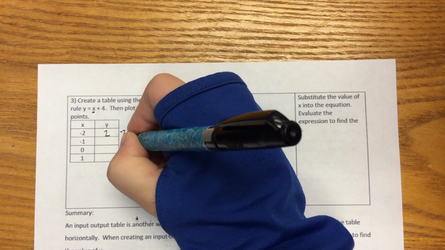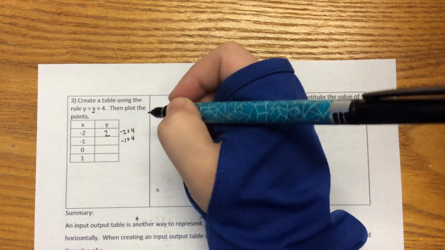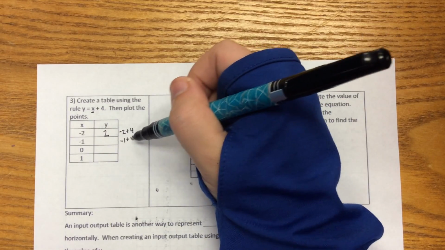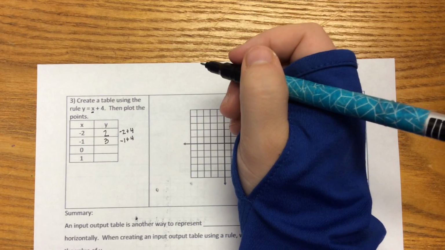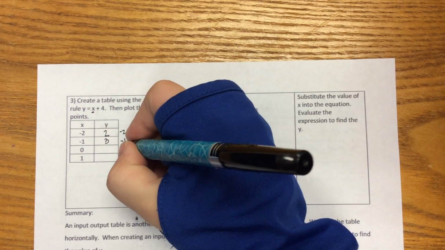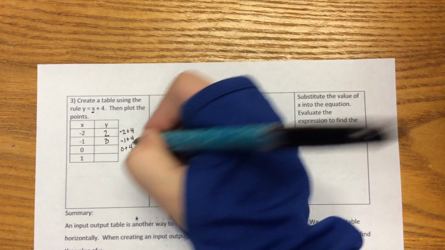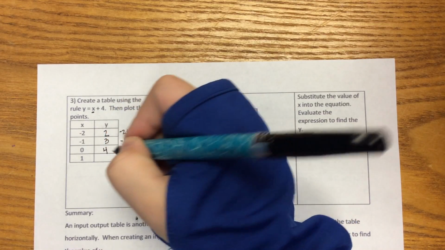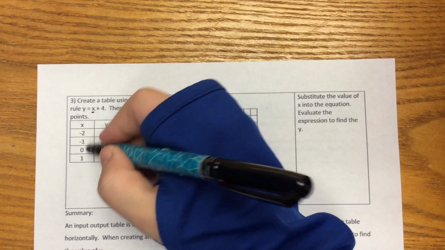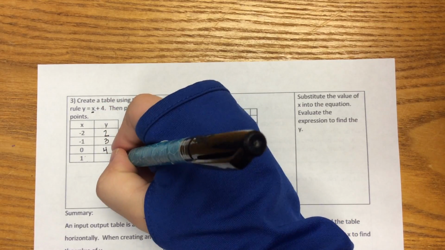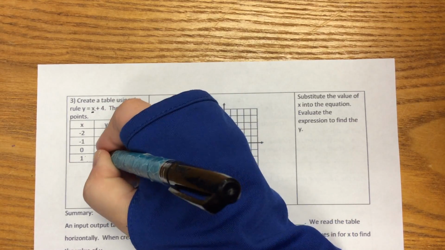Then I'm going to have a negative 1 plus 4. So again, I have positive and negative, so I subtract. 4 minus 1 is 3, and I have more positives, so it's positive 3. Then 0 plus 4 is 4. So I'm just taking these numbers and putting them in for this x here. So then put that 1 in, so 1 plus 4, and that would be 5.